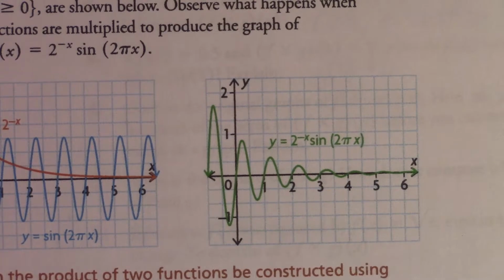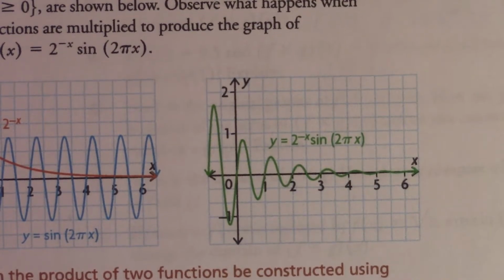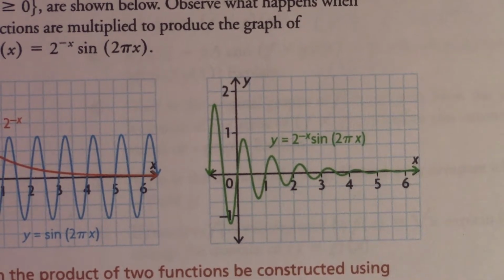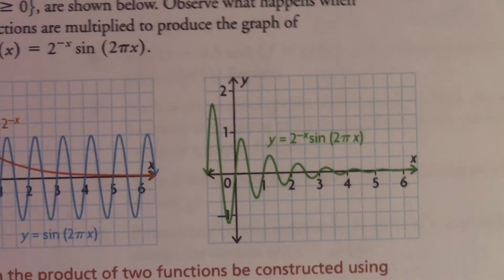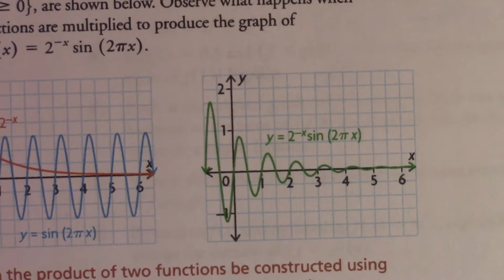Okay? So we're starting to see a little bit of a pattern between the original functions and the combined functions. Although there's still not much, right? There's not any consistent rules. We still need to take the y values and do the multiplication or the operation that's required. Any questions about that?